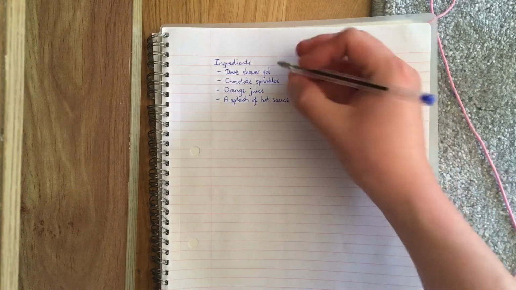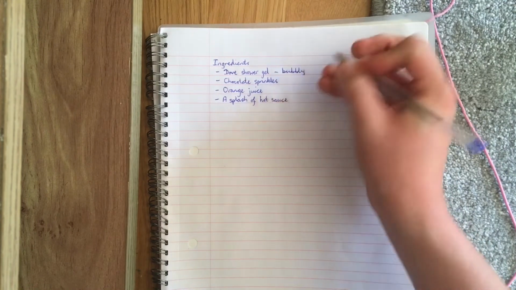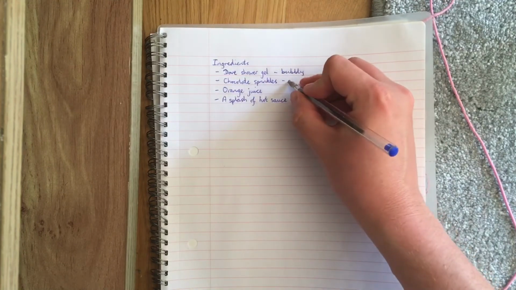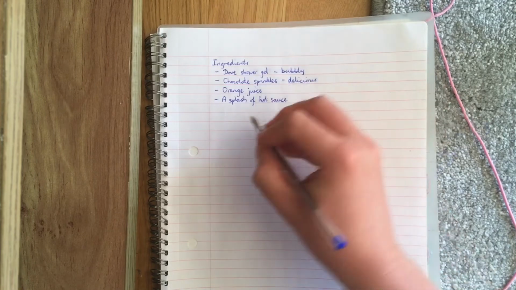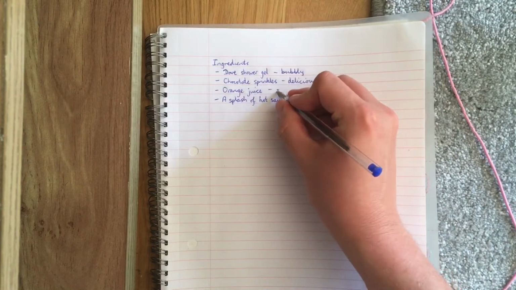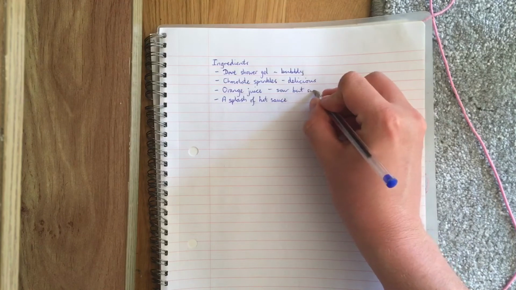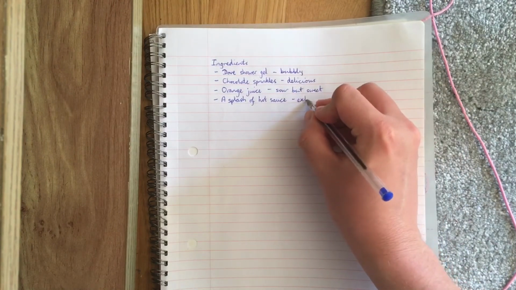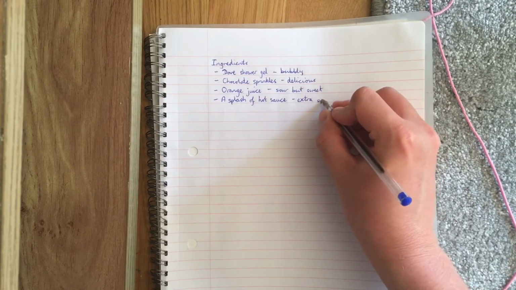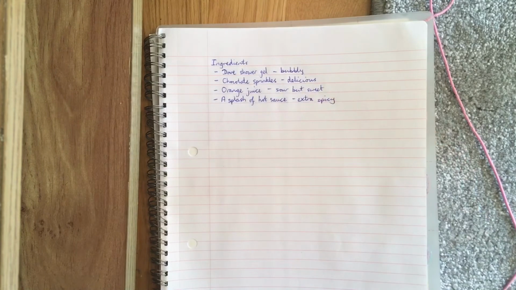So Dove shower gel, that's going to be bubbly. Chocolate sprinkles, well, of course, they're going to be delicious. Orange juice needs to be sour, but sweet. And a splash of hot sauce, which has got to be extra spicy. So I've just said what ingredients I need to use, but also what the ingredients need to be like.